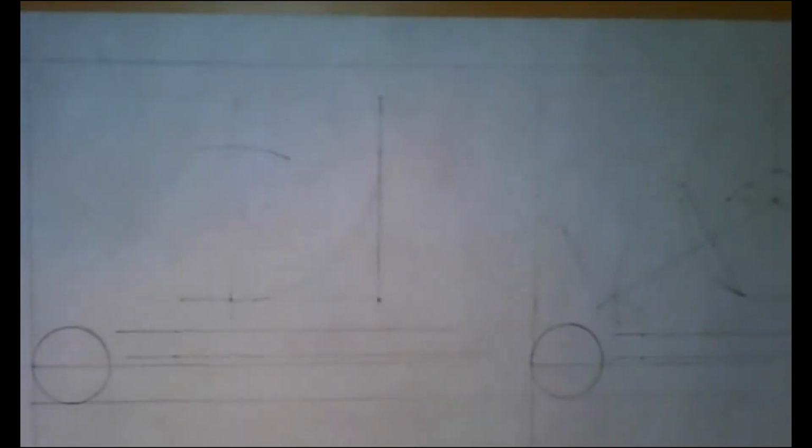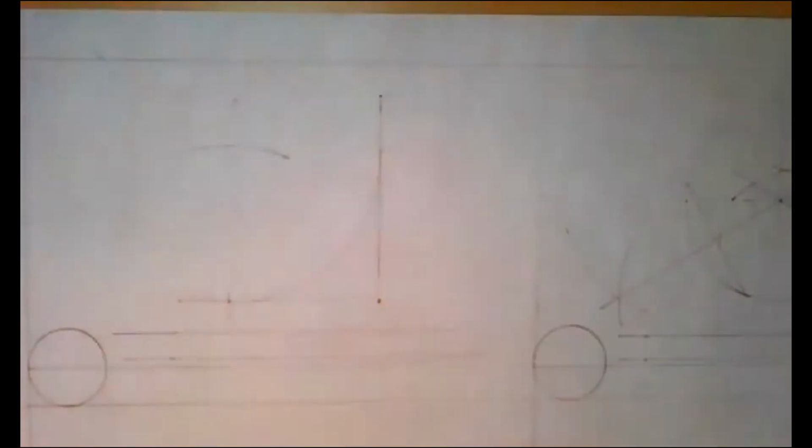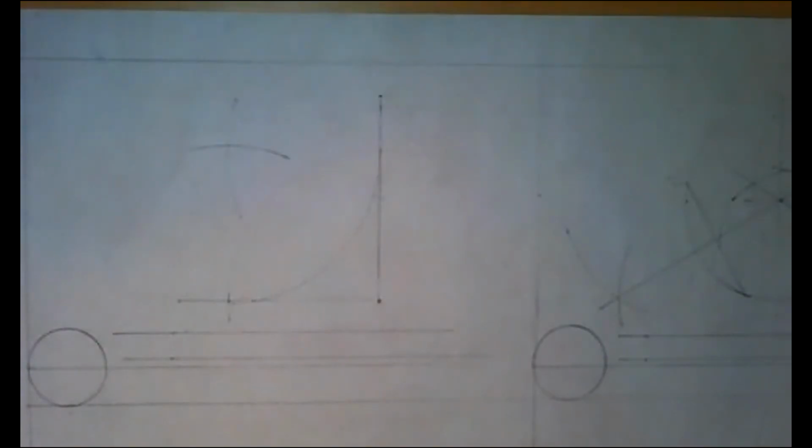So I want you to make reference to the sample drawing so that you know what lines are going to be secondary lines. And see what's going on with my camera. What's going on with my camera? There we go, that's better.